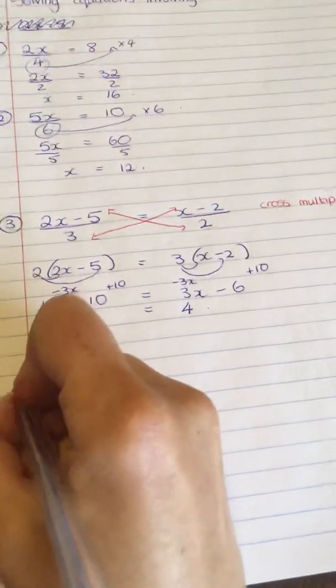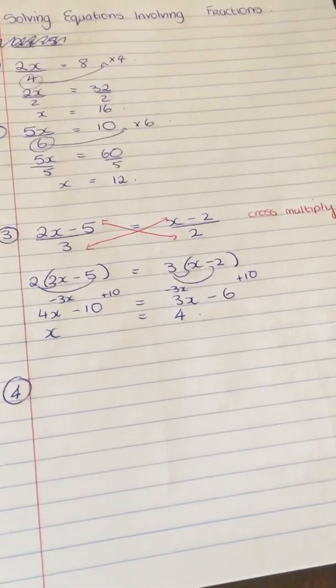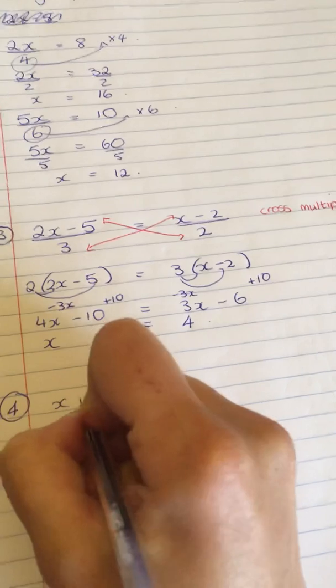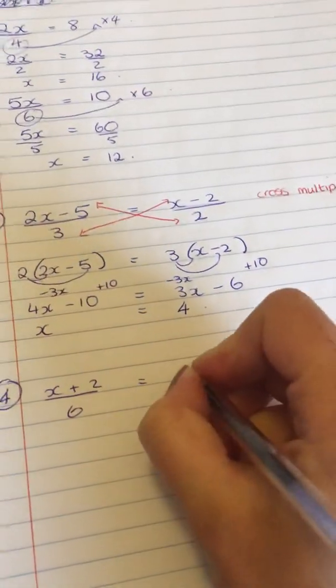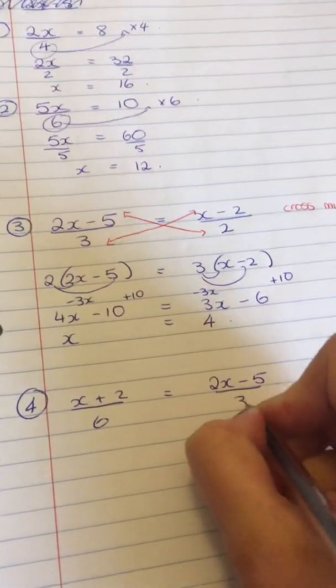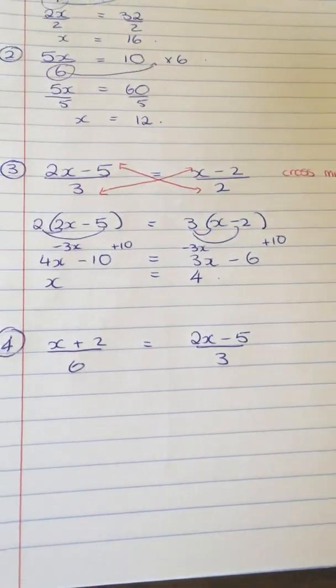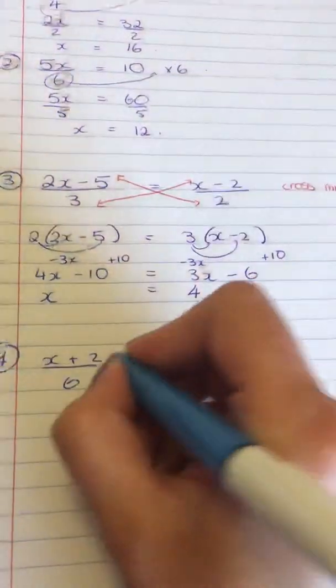I might do one more of that type. So if we do number 4, fourth example. x plus 2 over 6 is equal to 2x minus 5 over 3. Our first step is to cross multiply. So join the x plus 2 to the 3.